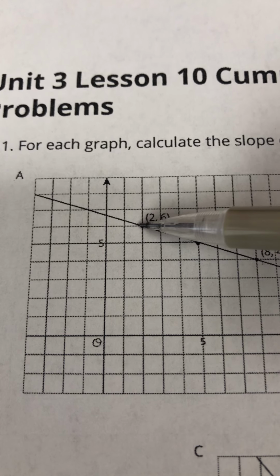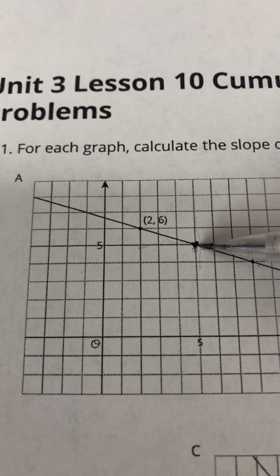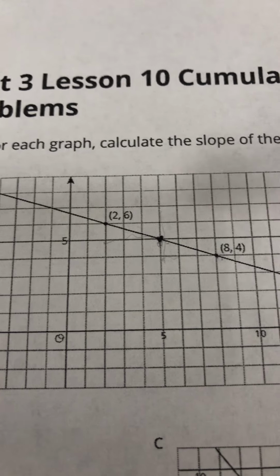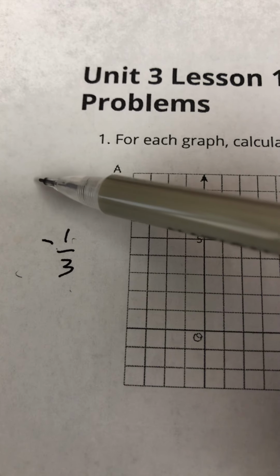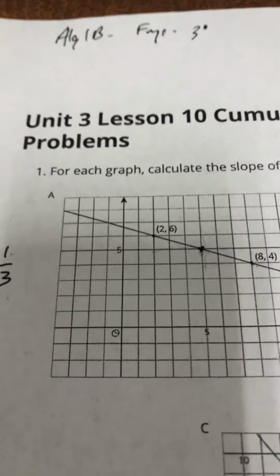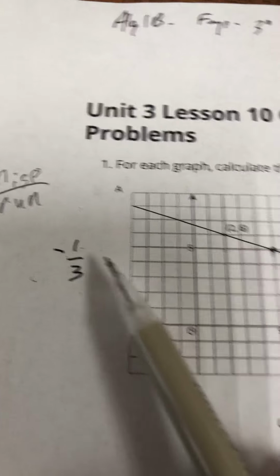So for A, notice I go down 1 over 3 before I get to that next intersection, and then down 1 over 3 to this other point that they've pointed out to us. That is going to be down 1 over 3. Remember, it's rise over run. Rise over run is slope. A negative rise just means it's decreasing. All of these are going down. So that's going to be negative 1/3.